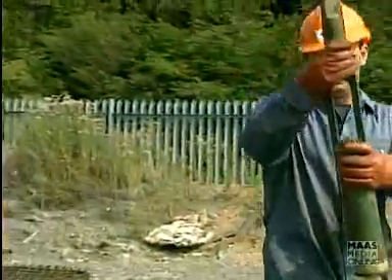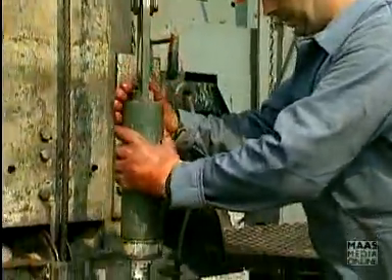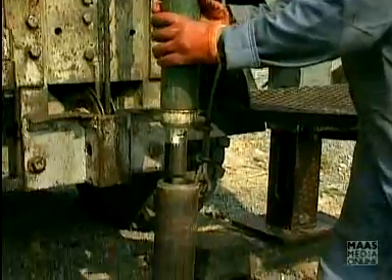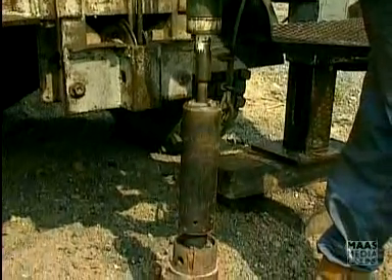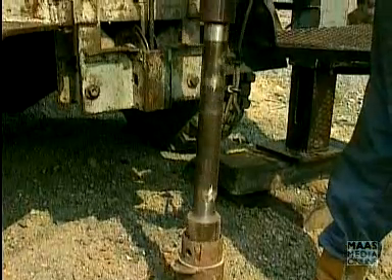The sample is retrieved by attaching a catcher to the coring tube. For a deeper hole, this would entail lowering the catcher down the hole. But however it's done, the core is recovered without removing the augers from the ground.